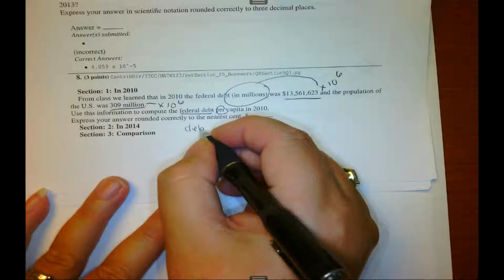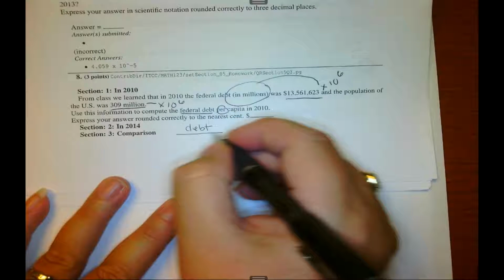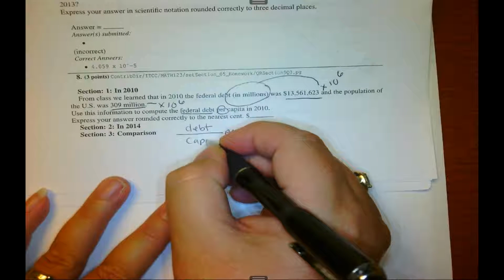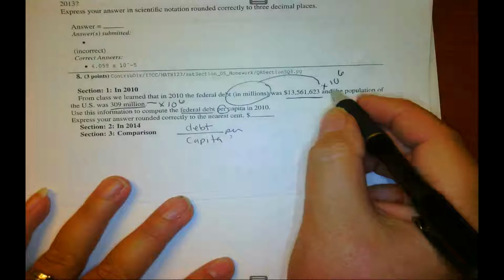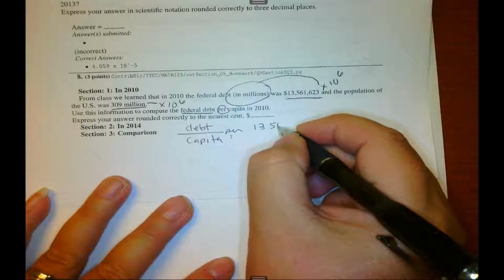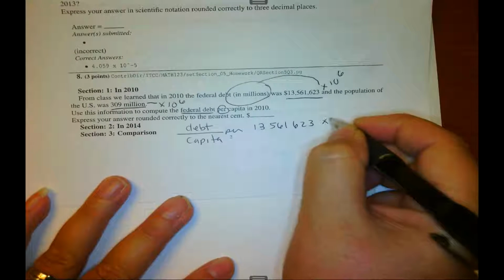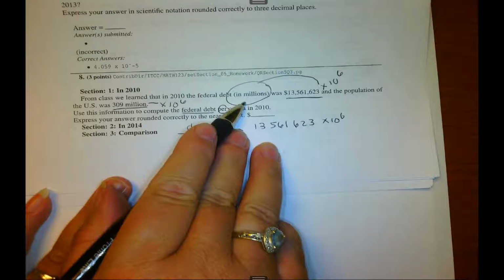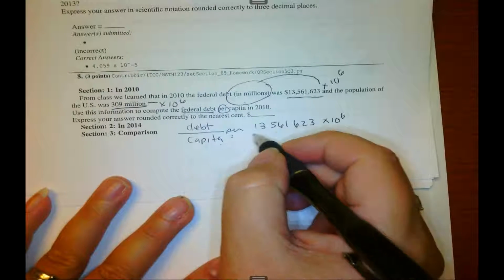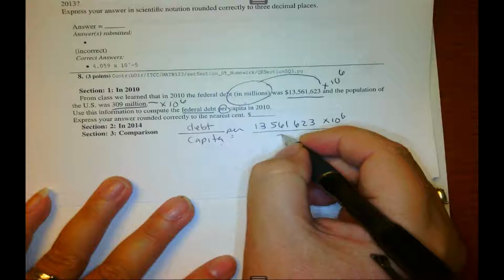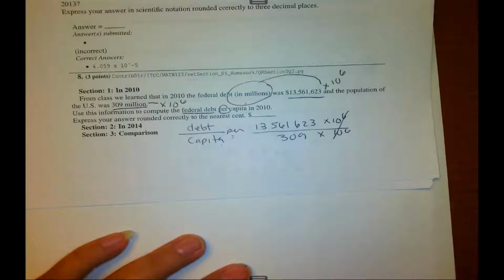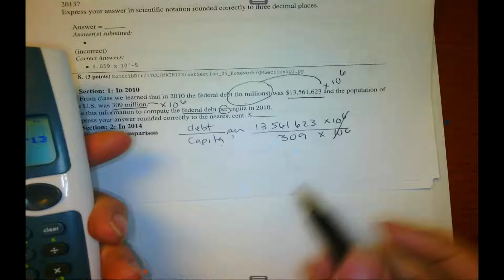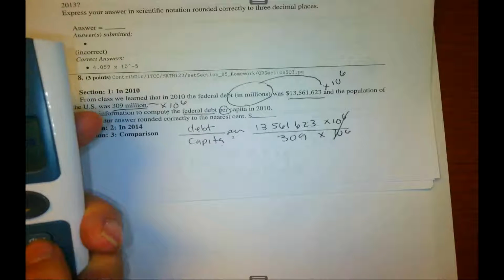Set up a template, debt per capita. So you put the right thing in the numerator and denominator. The debt goes in the numerator. There I'm accounting for that little thing they put right there, in millions. The population goes in the denominator. The good thing, we don't have to worry about this. Common factors cancel numerator to denominator. We're not even going to have to put it in our calculator. So all we have to do is divide numerator to denominator.